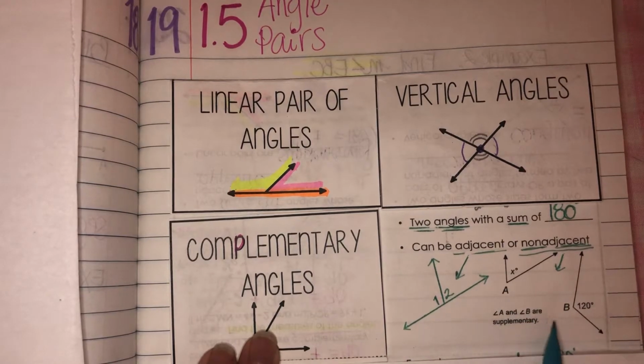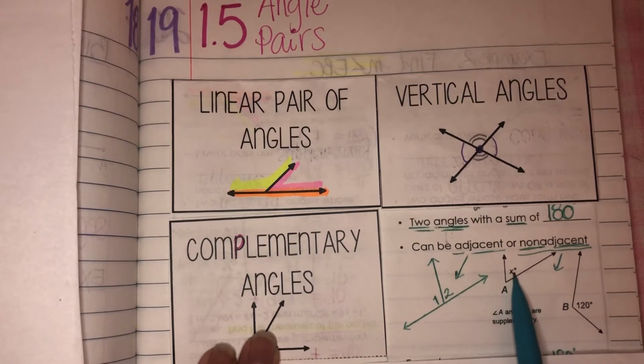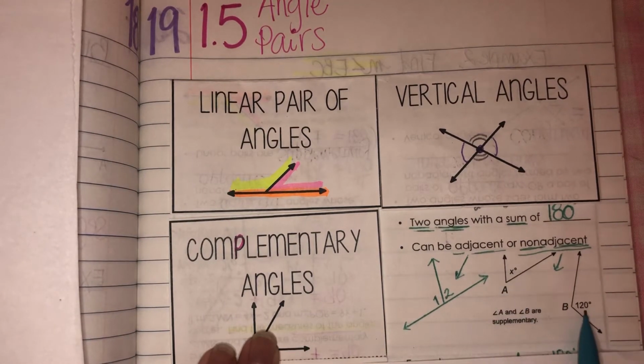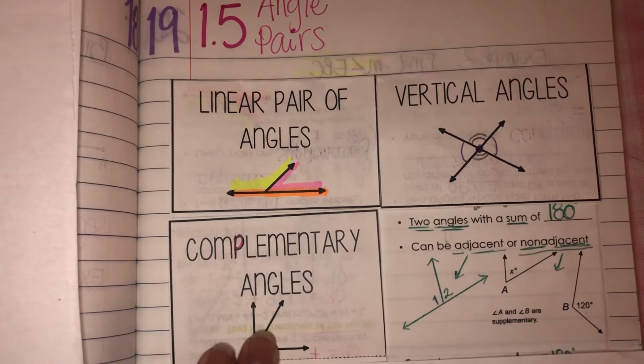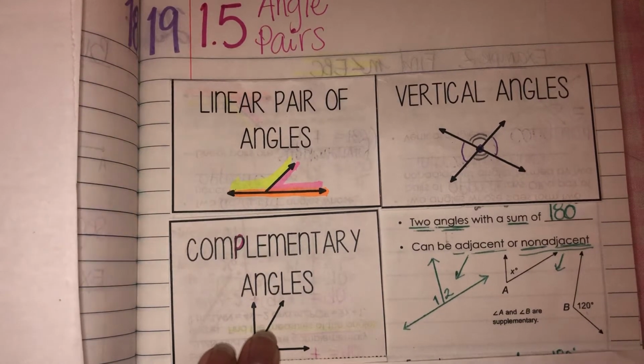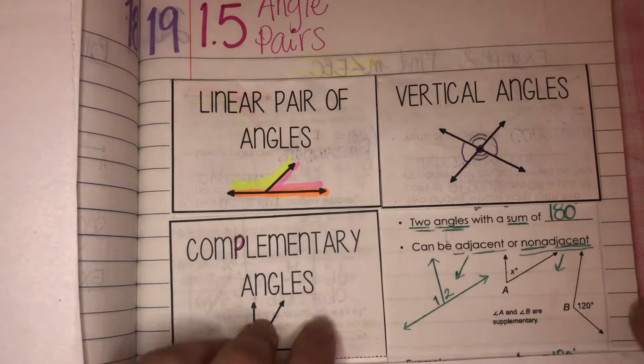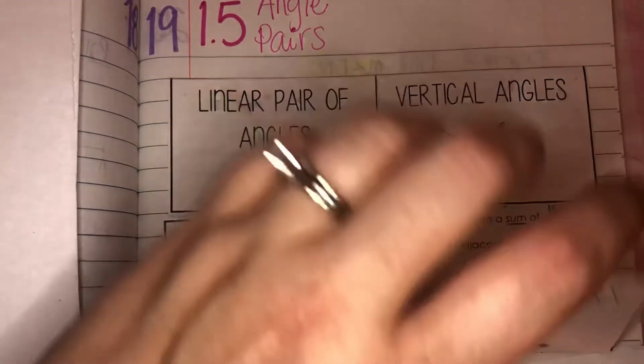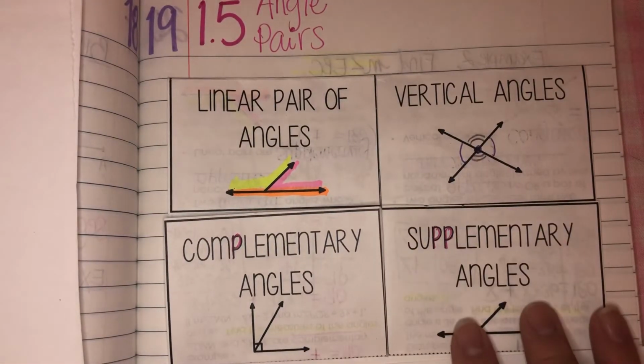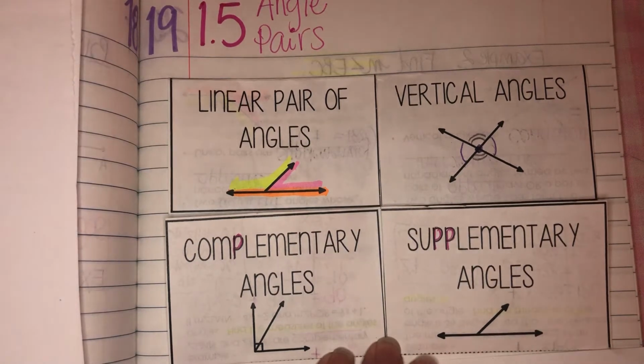So look right here, we're told that angle A and angle B are supplementary, which means I know I can find the value of x by saying x plus 120 equals 180 and solving that equation. Okay? All right, let's move on. Those should be a review. Those should be two words that you have heard before, complementary and supplementary.